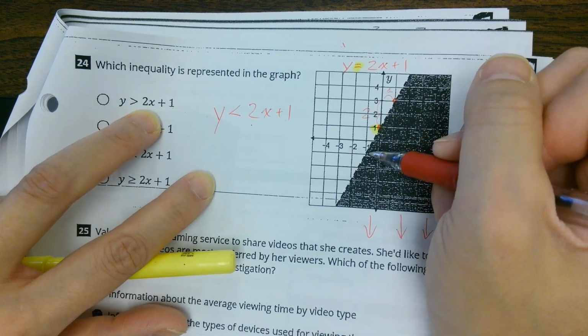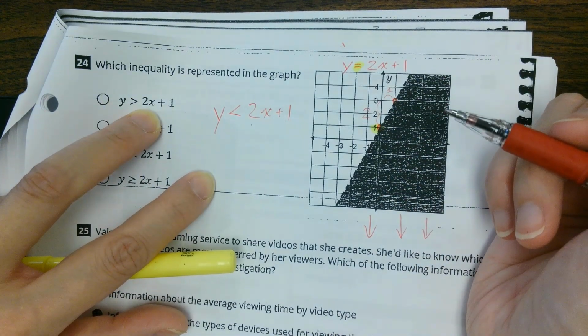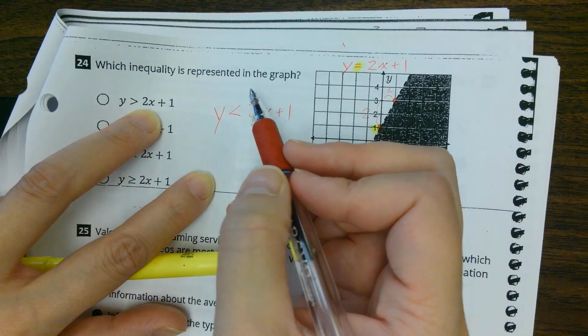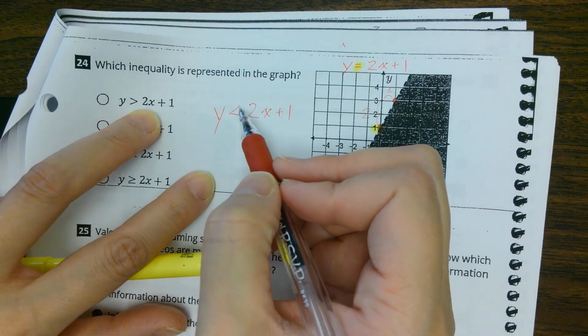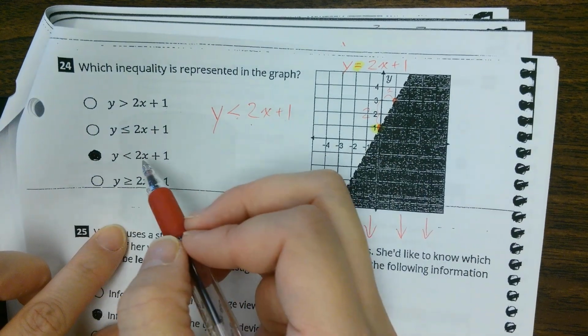What's the difference between a dotted line and a solid line? Good. And dotted line is just less than. And so this is your answer.